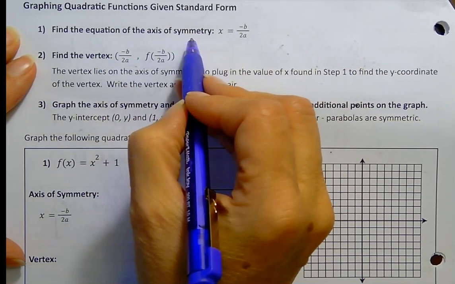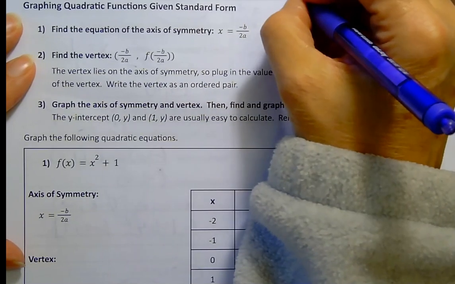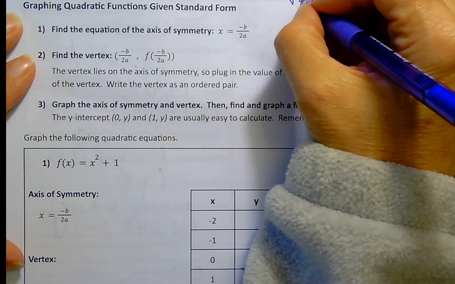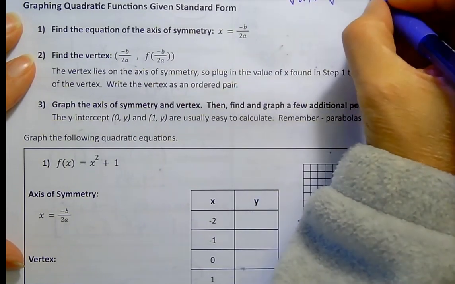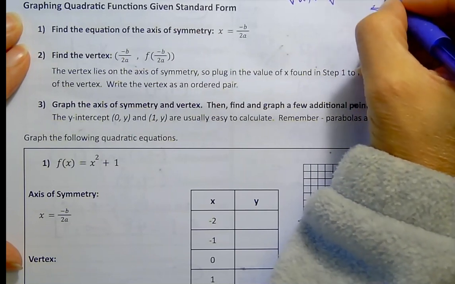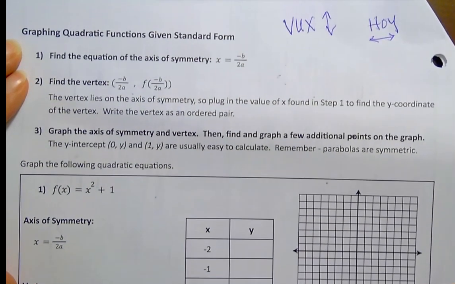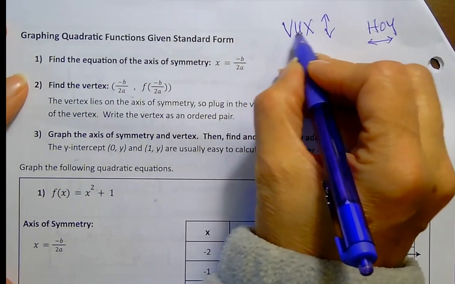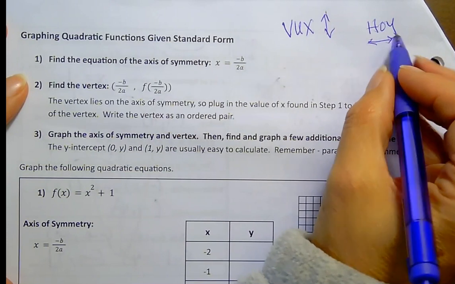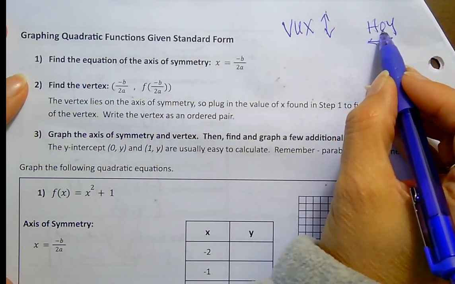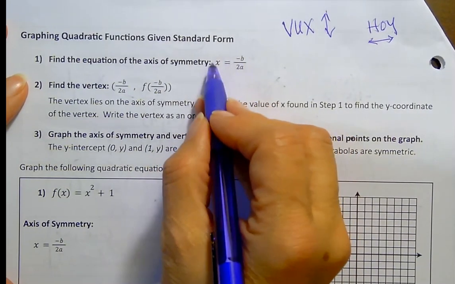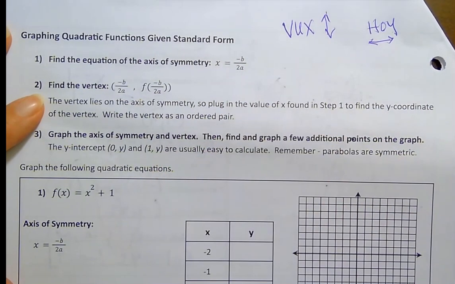Find the equation of the axis of symmetry. Remember, VUX is your vertical line, right? It's a vertical line where the slope is undefined and x equals some number. And just, we're not using it right now, but HOY would be the horizontal line where the slope is 0 and y equals some number. Oh, you can't even read those, I'm sorry. VUX is a vertical line, undefined slope, x equals some number. HOY is the horizontal line where your slope is 0 and y equals some number is how you would write that line. Okay, so this is a line, and we can figure out what our number is.